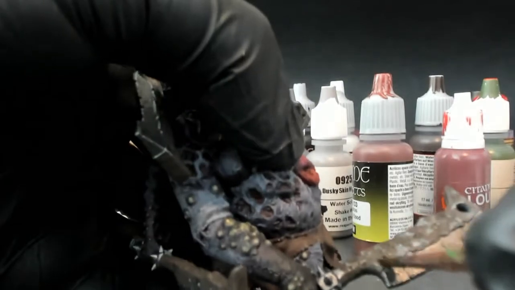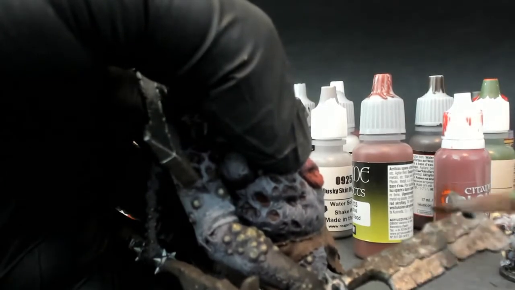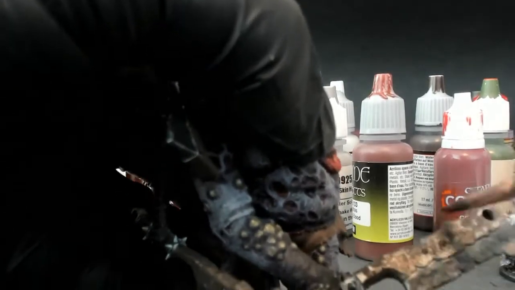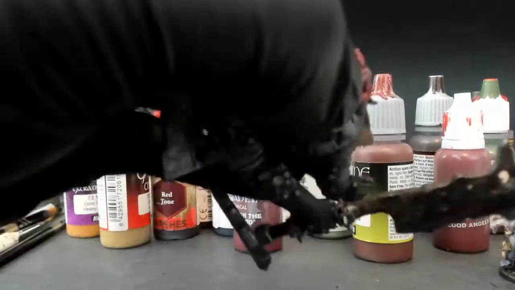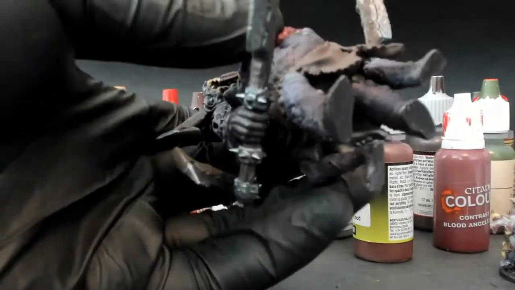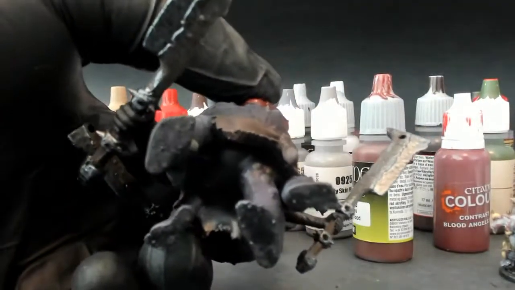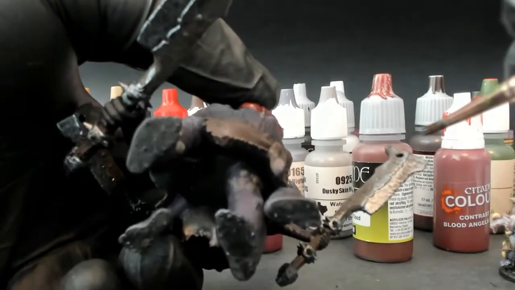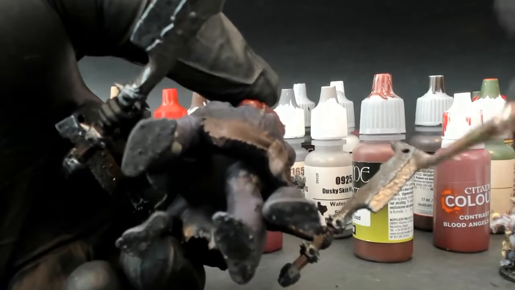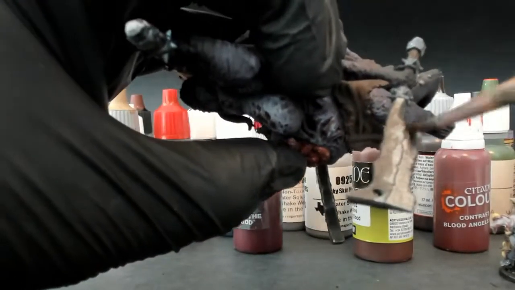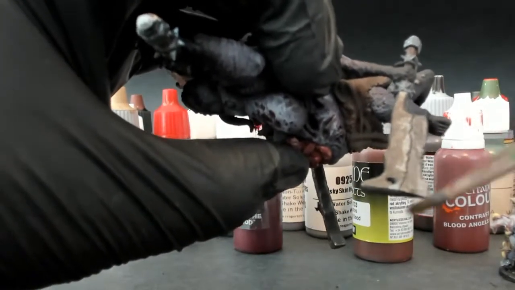So what I'm trying to do here is I'm just trying to make it so that it's not too bright and shiny. I really want this just to be a big old thing of nasty rust. So we're just going to use some black ink to lower the luminosity of it. And then we're going to edge highlight, and rust it up some more. Basically, I want to see if I can achieve a gleam on the edge.